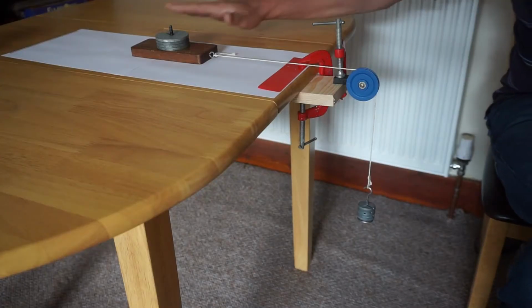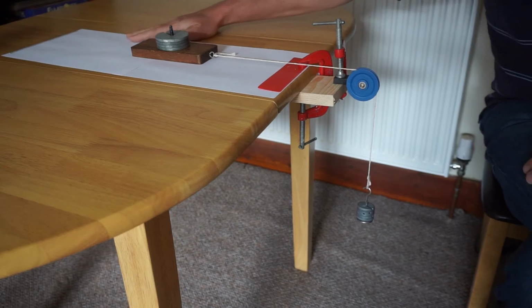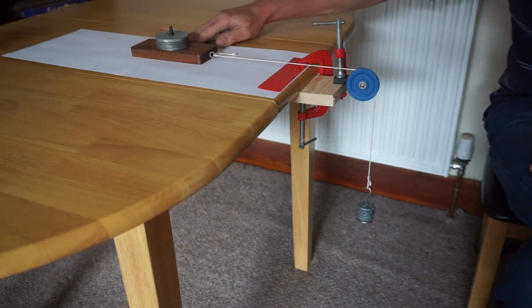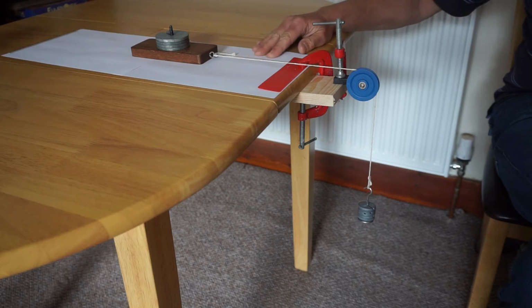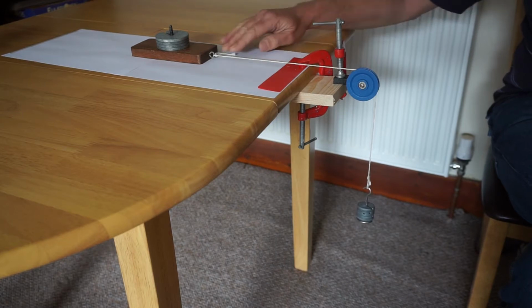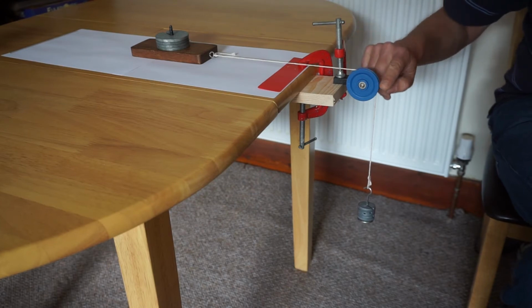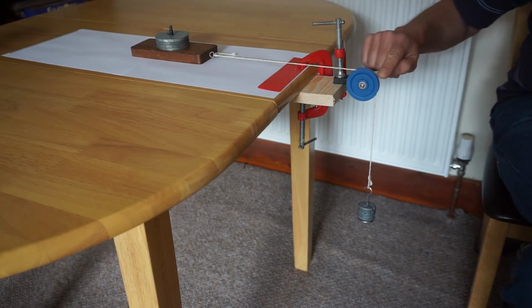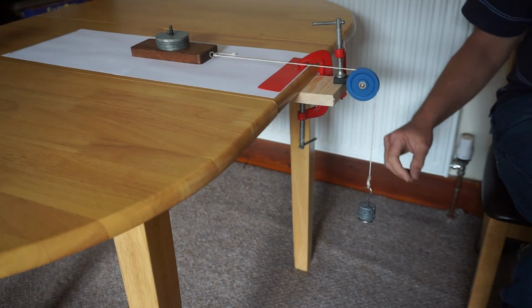I've got here a wooden block on a horizontal surface. I've put paper down just to create a more uniform surface. Wood on wood often tends to be really quite tricky for friction because you get sticky spots on the wood. String goes over a pulley. I've done my best to get the string horizontal, and on this end there is a mass.